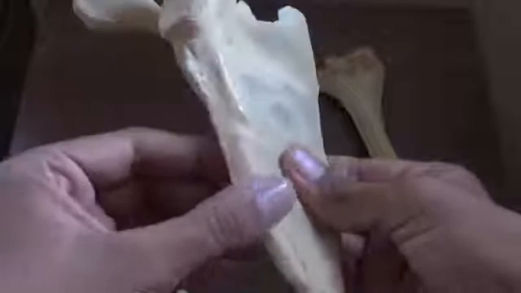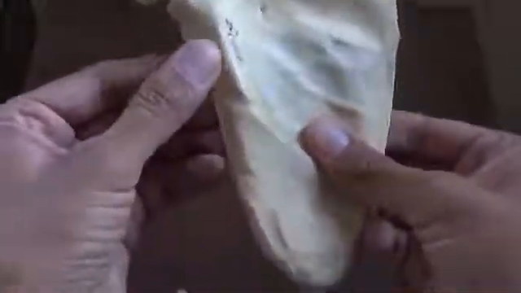Now the costal aspect of the lateral border is very thick, and this is behaving as a lever for the action of the serratus anterior muscle. So during various movements produced by the serratus anterior muscle, the lateral border, which is thick, is behaving as a lever.